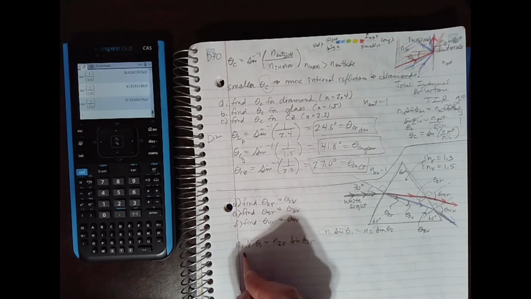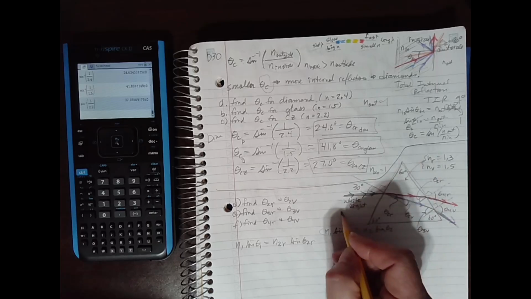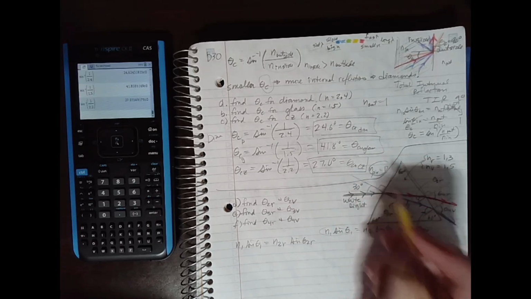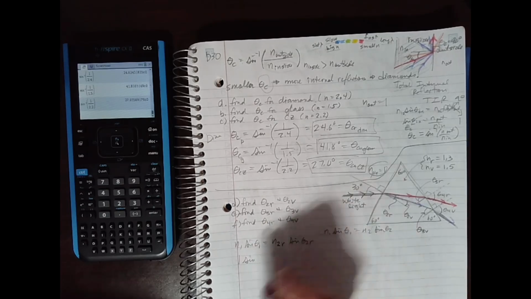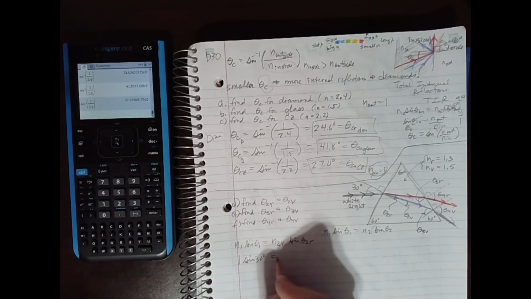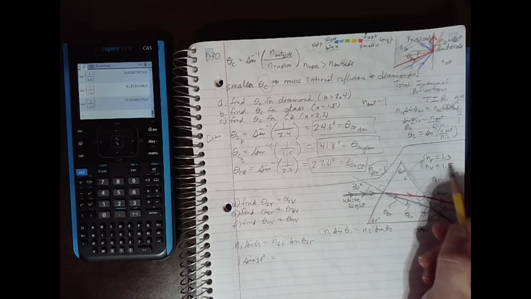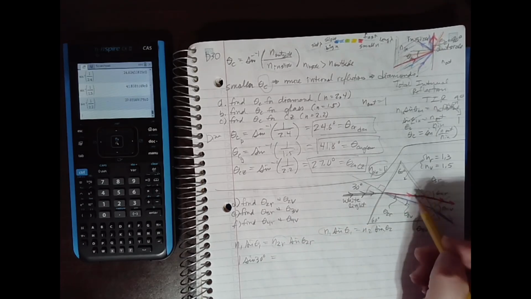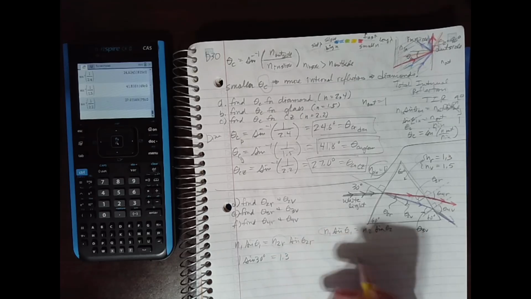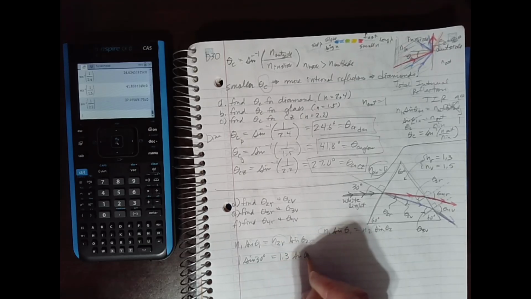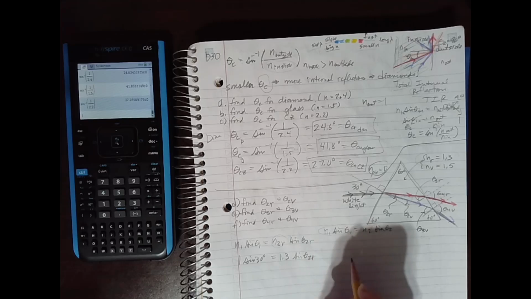Well, let's go ahead and put in numbers. So N1 is 1 for air. So we're going to say 1 sine of 30 degrees, our theta 1, equals N2 for red, the 1.3, sine theta 2R.